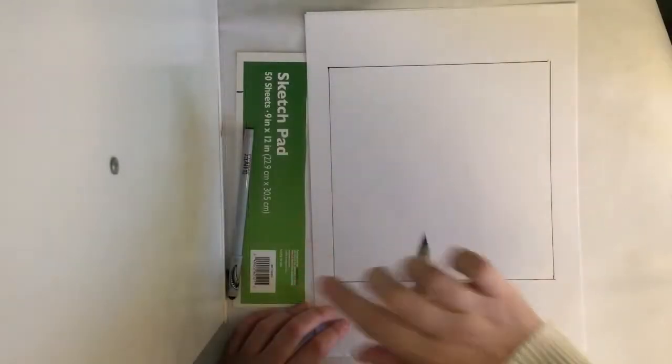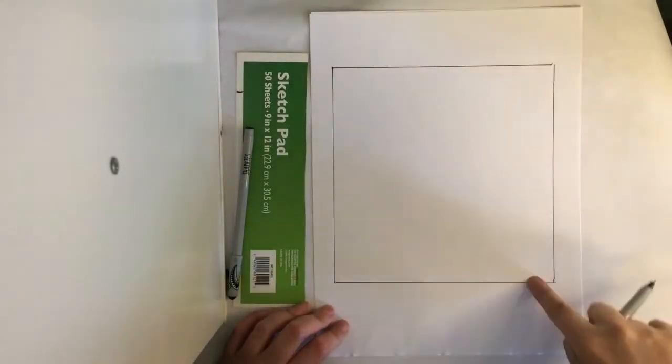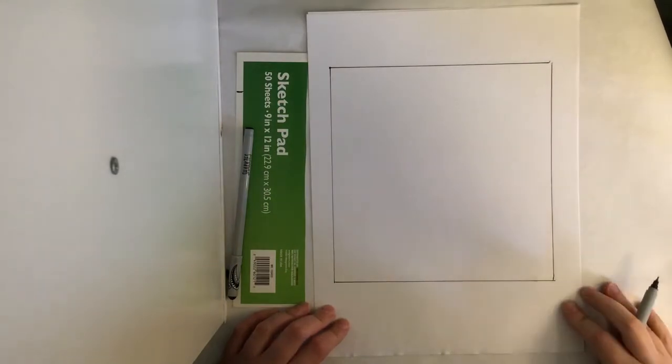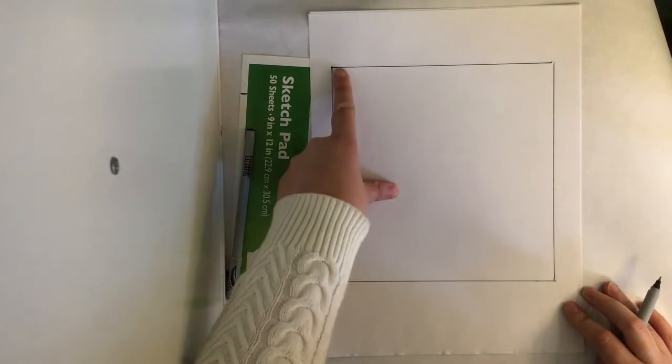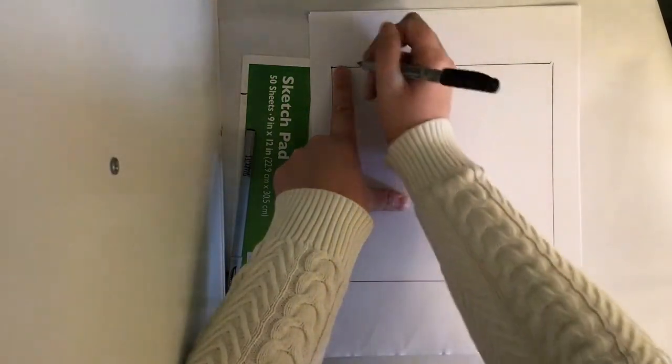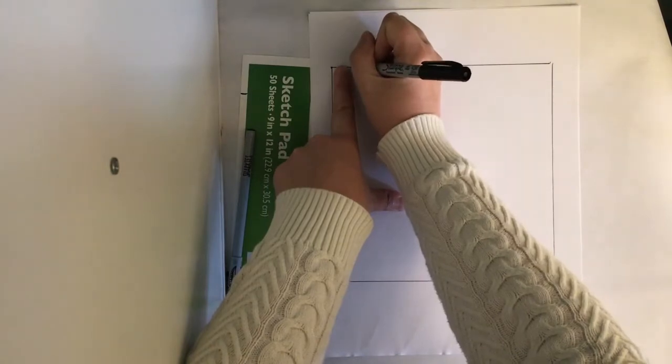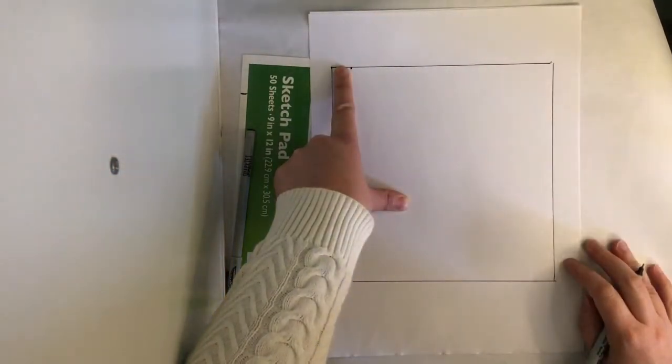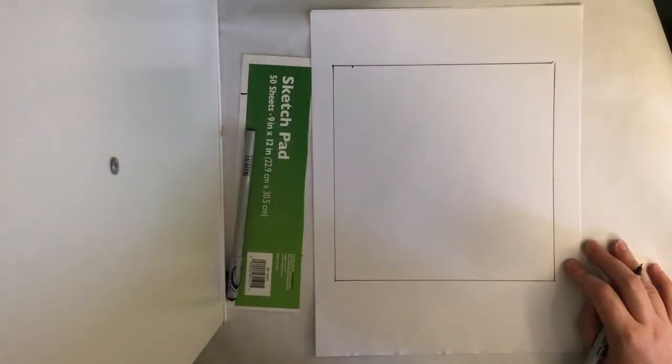Next I'll take my pointer finger and go to each corner of my paper, but I need to make sure I'm rotating. So watch what I'm going to do. I'll take my pointer finger up to this corner, put my pointer finger on the edge of the line, and then make a little mark right next to it. See that little dot? Then I'll remove my finger.